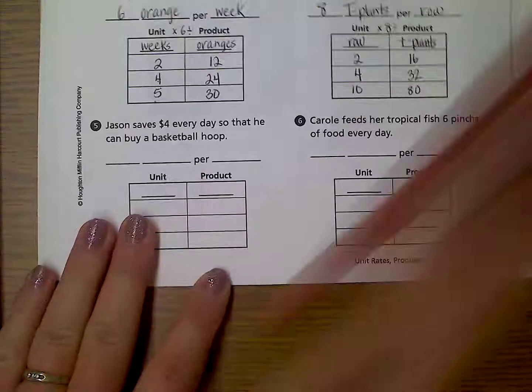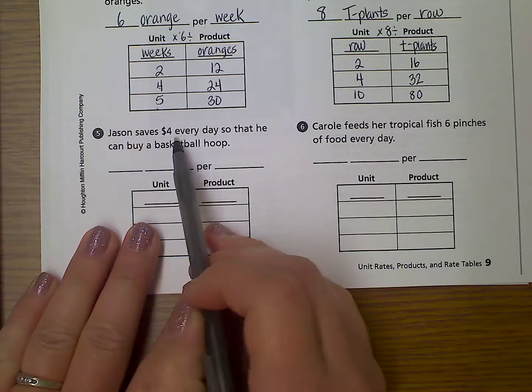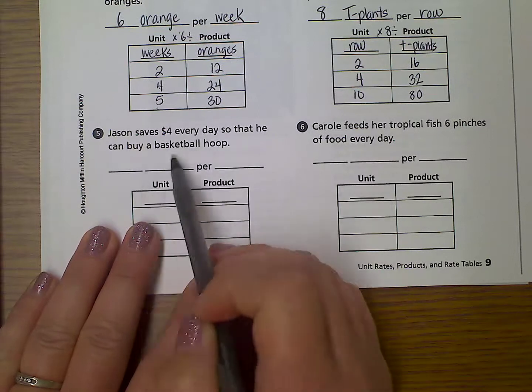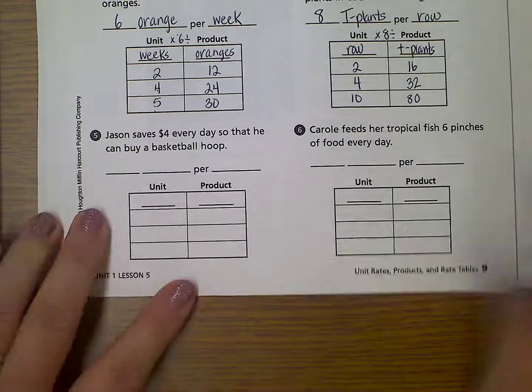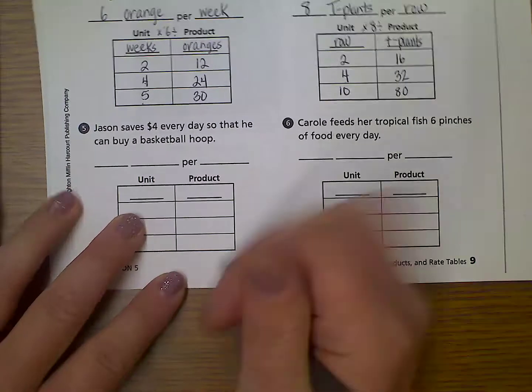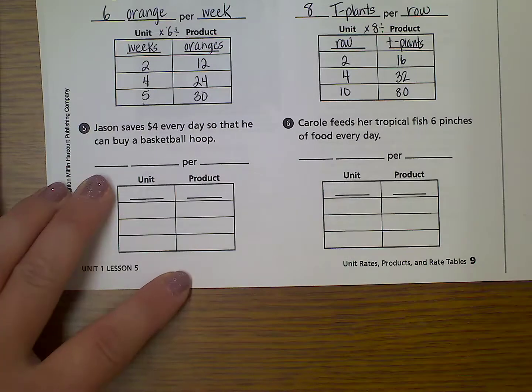Next, Jason saves $4 every day so that he can buy a basketball hoop. I don't know where he's getting the money. Maybe he beats it up and takes people's from lunch. Jason saves $4 a day.